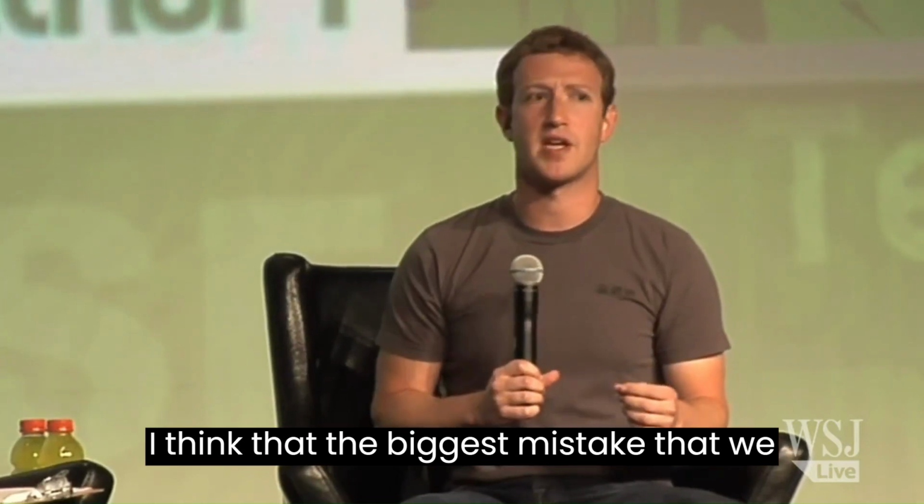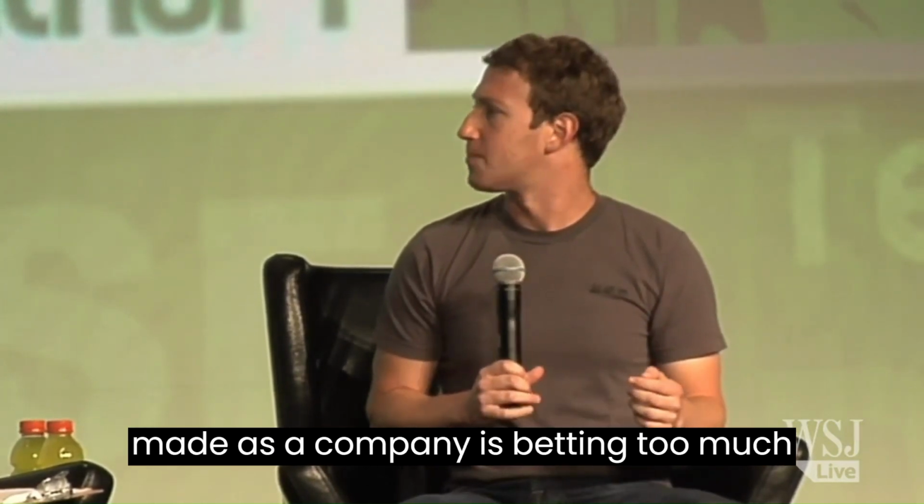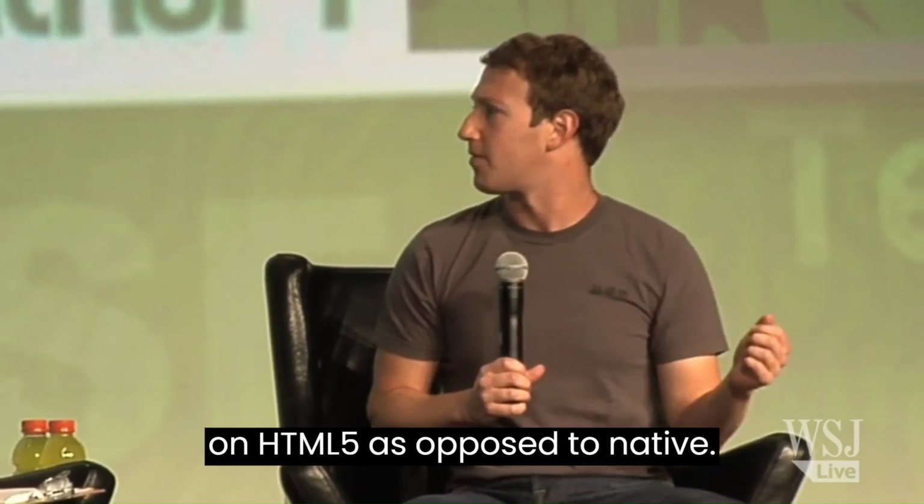I think that the biggest mistake that we made as a company is betting too much on HTML5 as opposed to native.